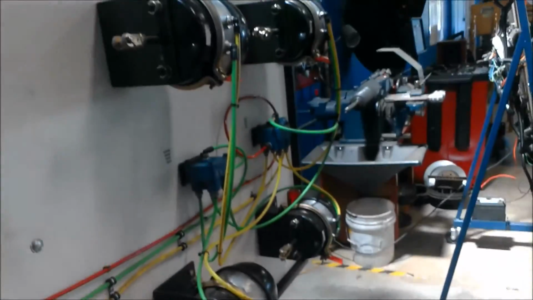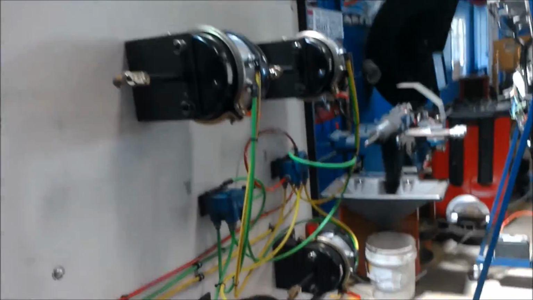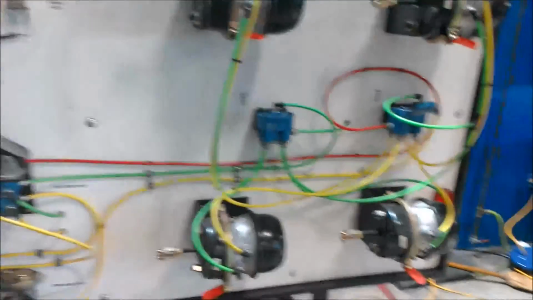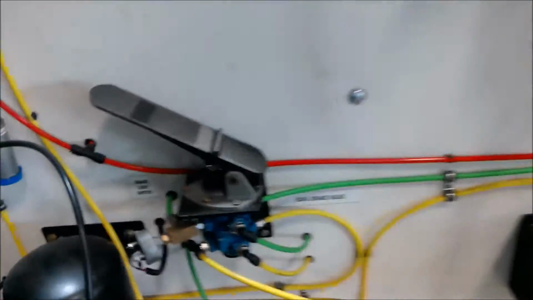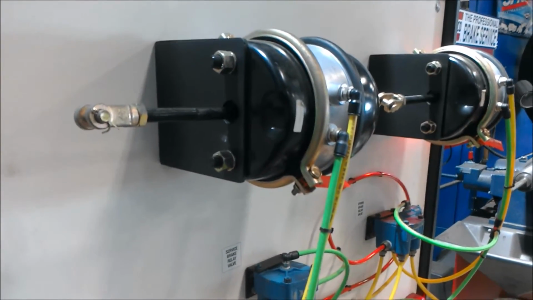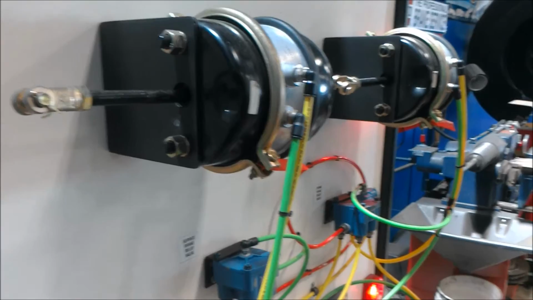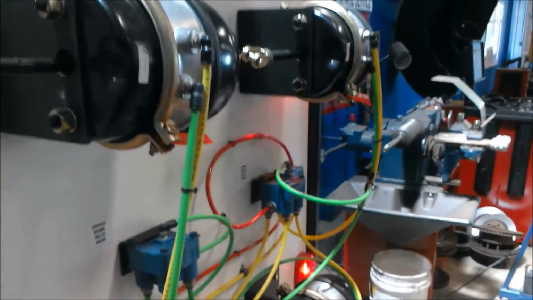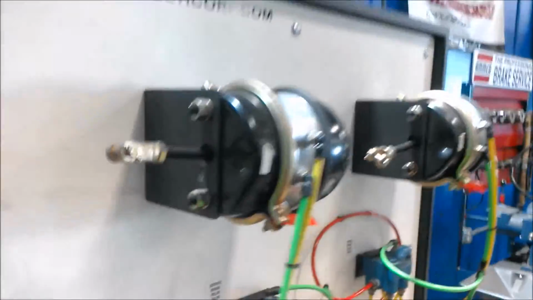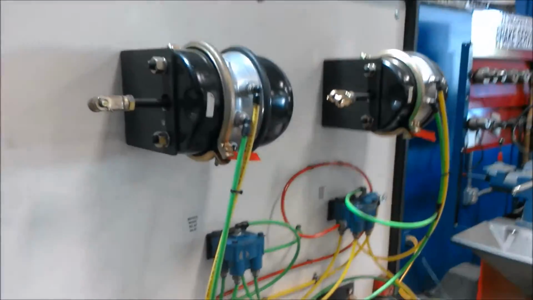Release the parking brake, and those connector rods come out. Air is released. Put the parking brake back on. Air is filled back up. Connecting rods go back in. Now, if we press on this brake, you will see these connecting rods come out. These air chambers are filled with air from this compressor right here, and then back to normal, back to resting mode.